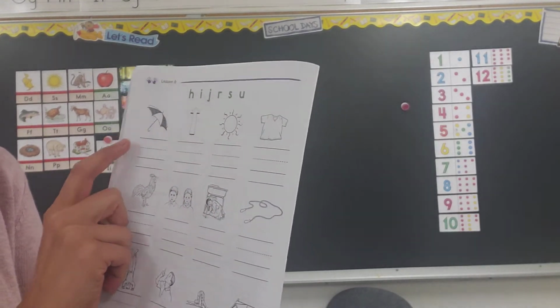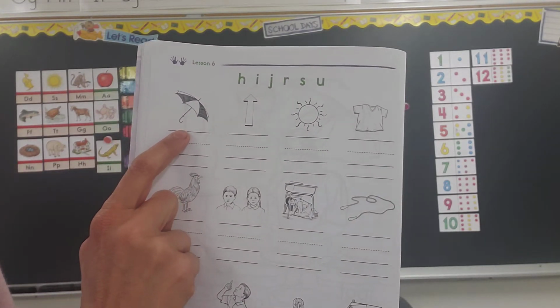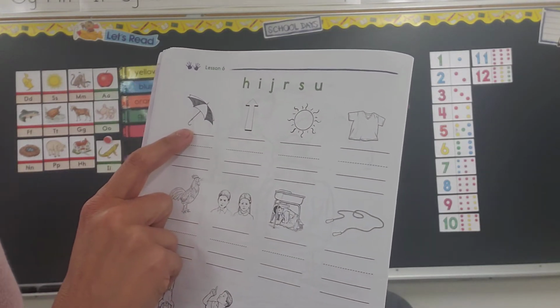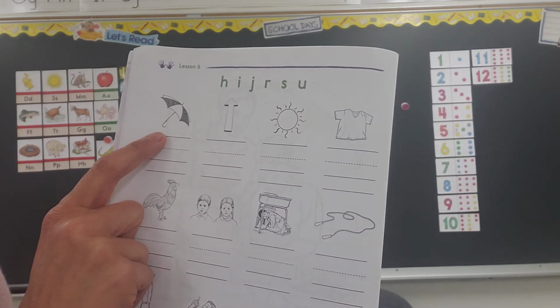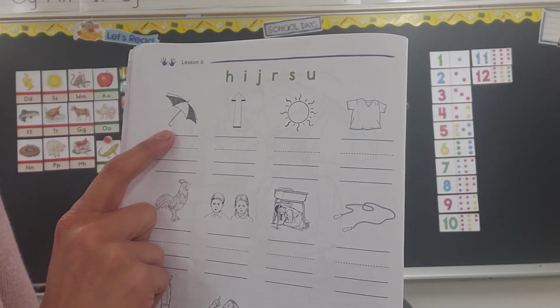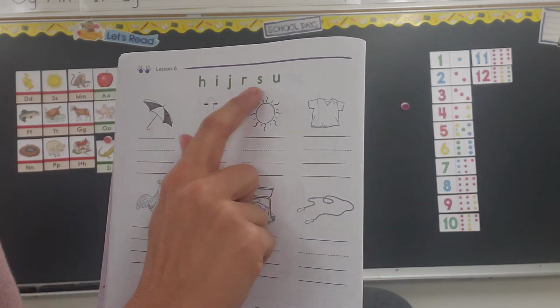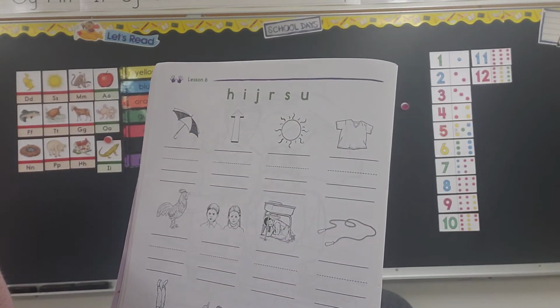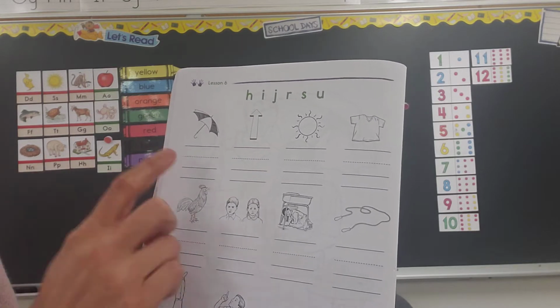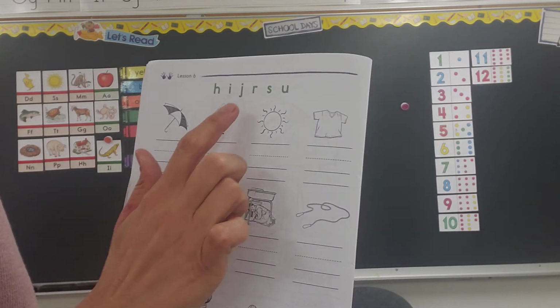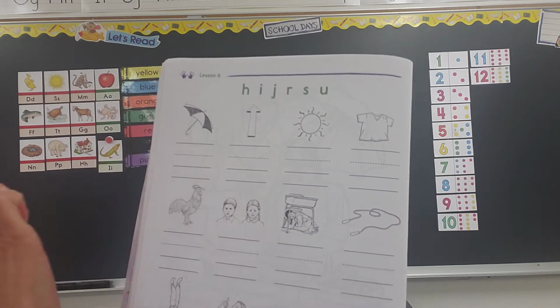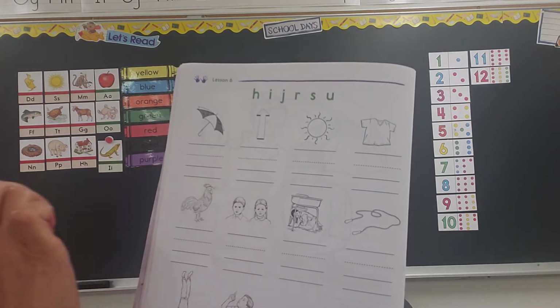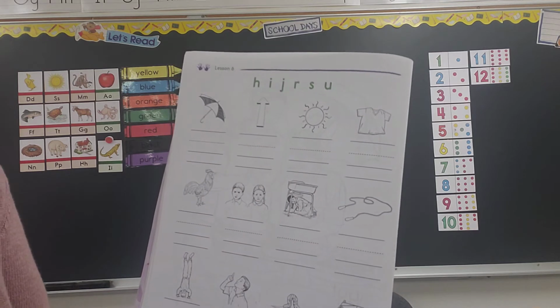So let's start with the first picture here. Is an umbrella. Let's see, umbrella. Let's listen to the beginning sound. Umbrella. Which one of those letters makes the sound? It's really easy because it's the one we talked about today. So if you put a U down there, you got it right. Umbrella makes the U. The U makes the sound.